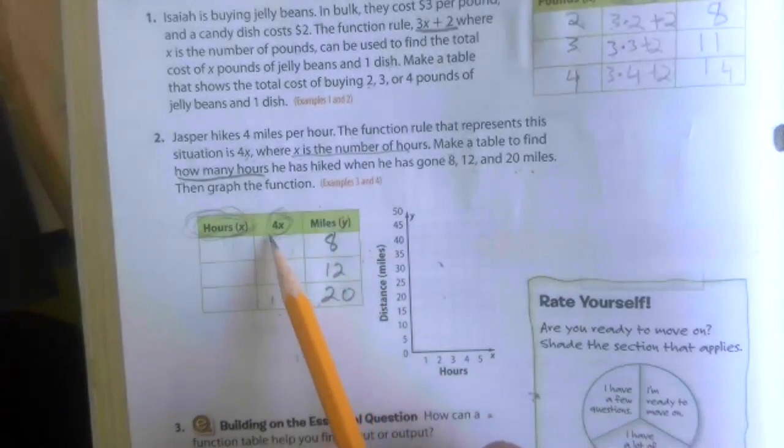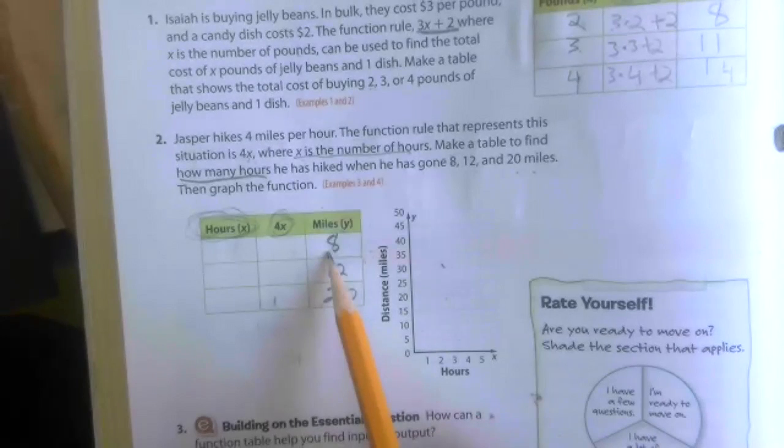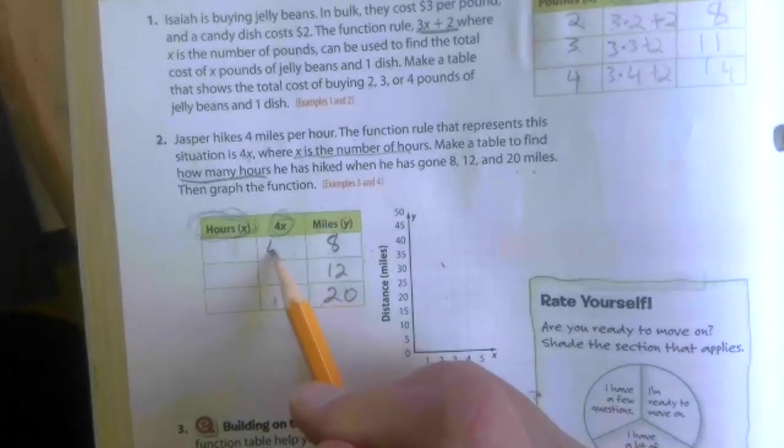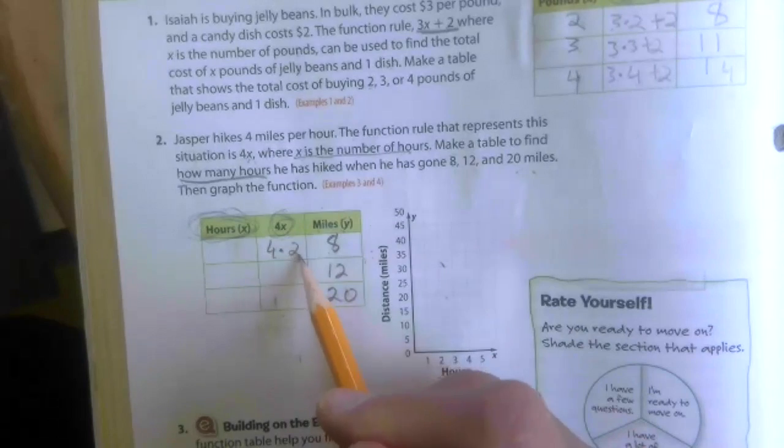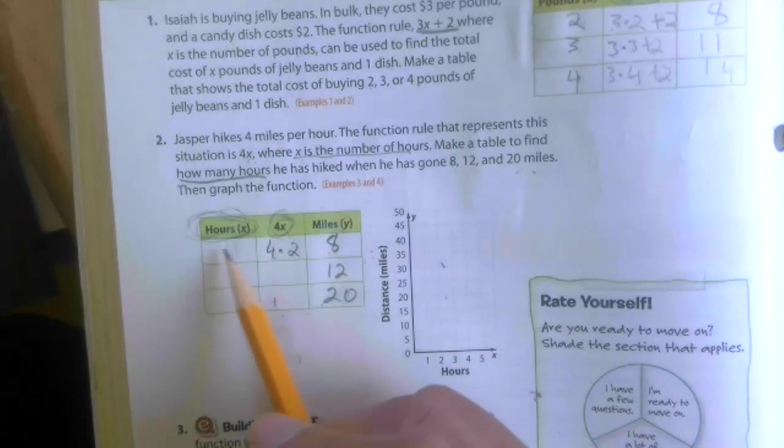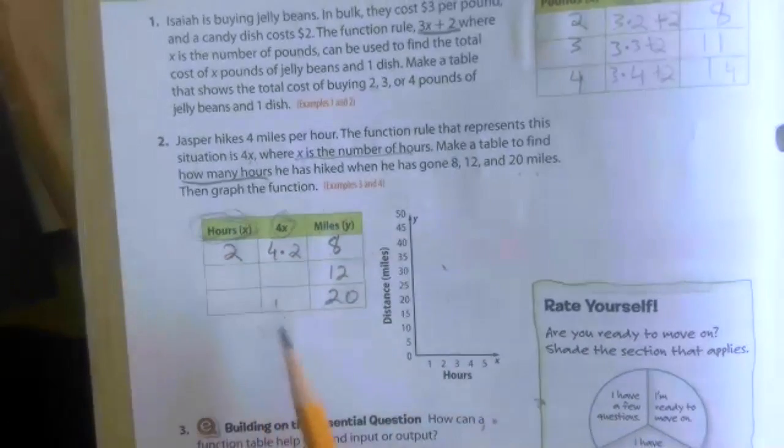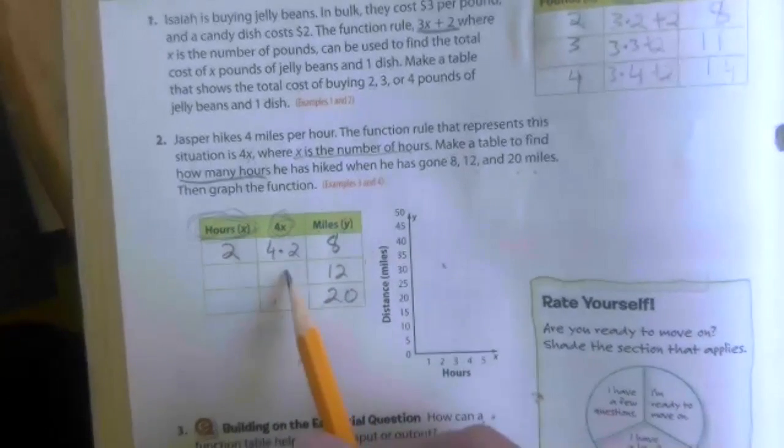So we know that 4 times something is 8. Well, you could probably do that in your head, right? 4 times what is 8? Oh, it's times 2, and so we know it's 2 hours. Got it? Let's do this one.